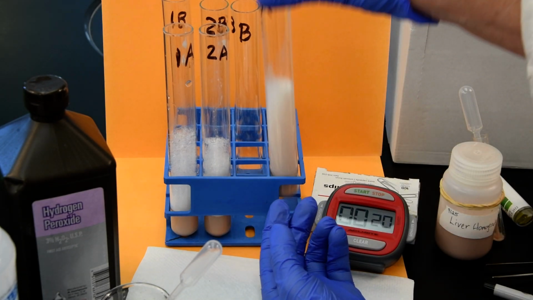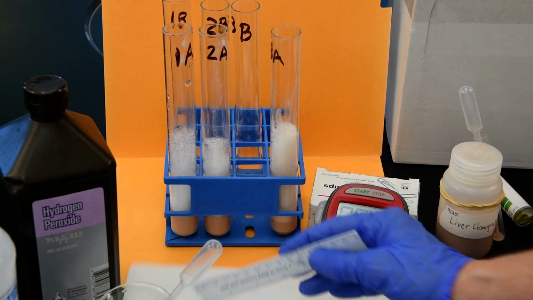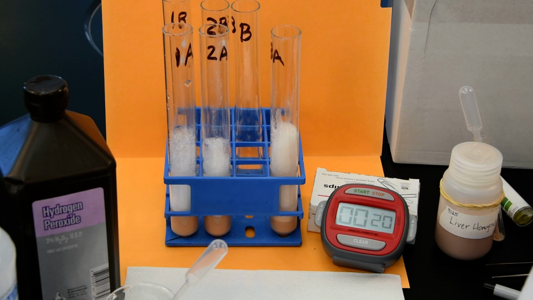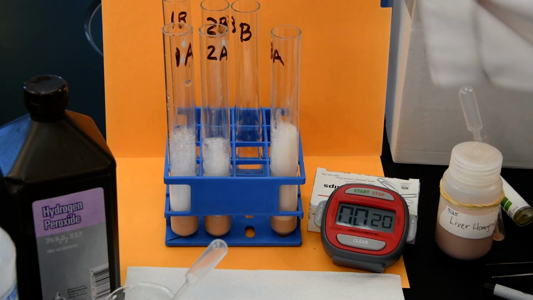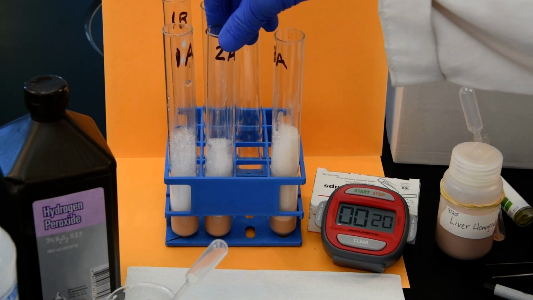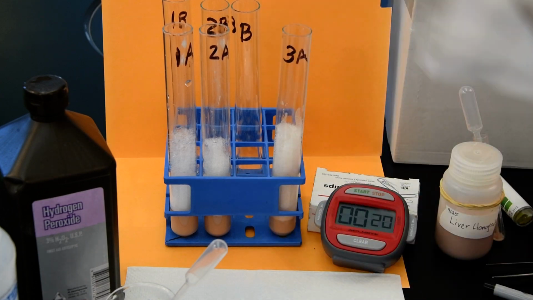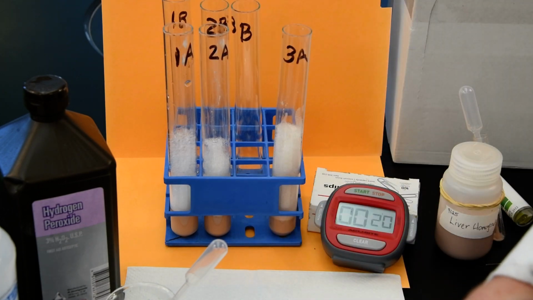Okay, so we did see the most reaction, or the greatest amount of product produced in the form of these oxygen bubbles, in the test tube with the greatest volume of catalase. Why 2A didn't show a lot of an increase, and why 3A wasn't 3 times the amount of 1A, has to do with a lot of other variables.